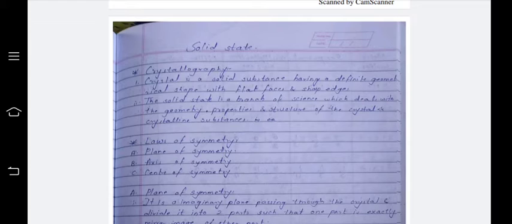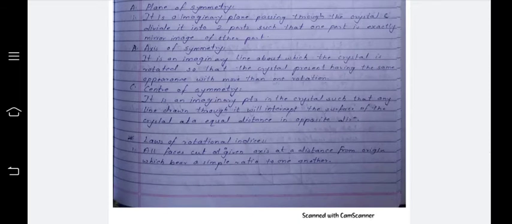Next is the laws of crystallography. There are three laws of crystallography, that is plane of symmetry, axis of symmetry, center of symmetry. The plane of symmetry is an imaginary plane passing through the crystal, dividing it into two parts, such that one part is exactly the mirror image of the other part.